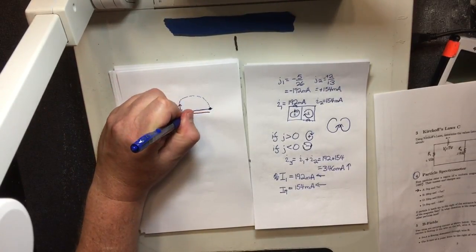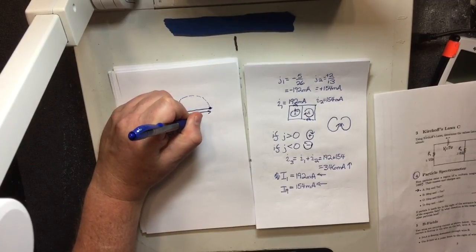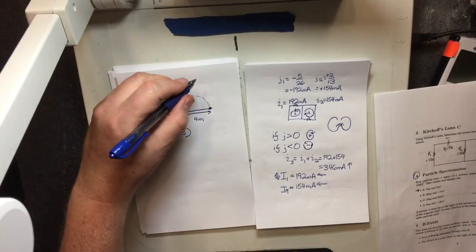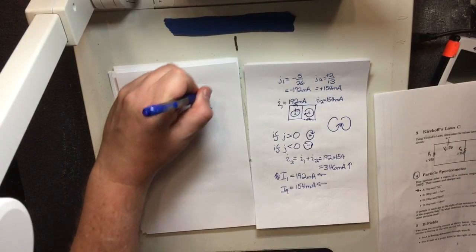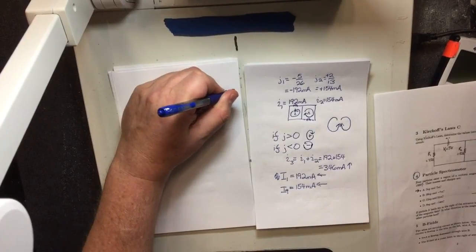And they say that that distance is 4 meters to the right. And this is circular, though it's drawn horribly non-circular. The velocity of the particle, of all the particles, is 1,000 meters per second.